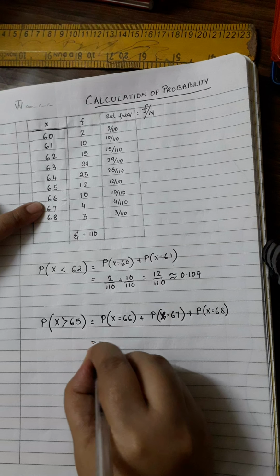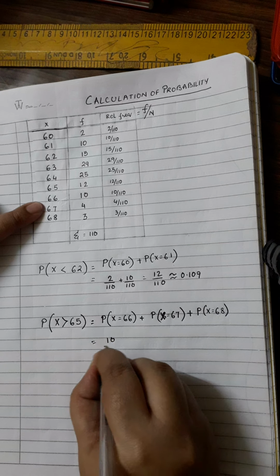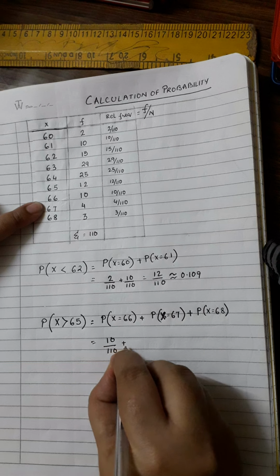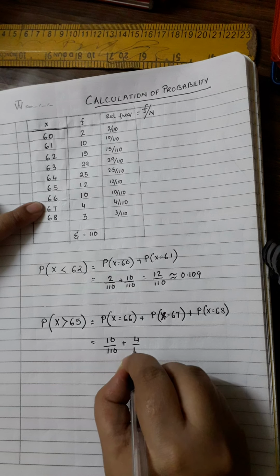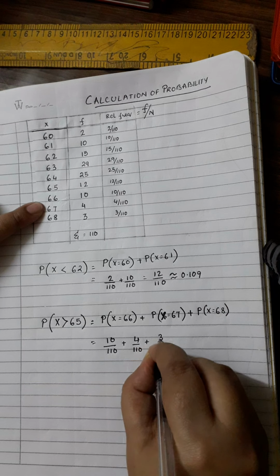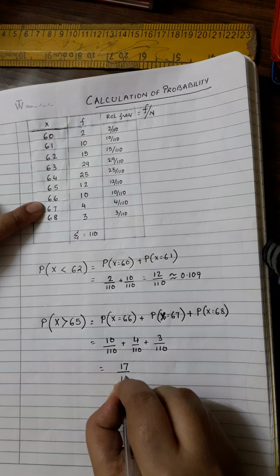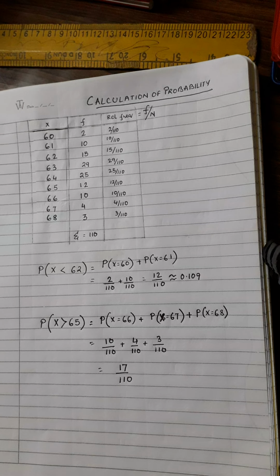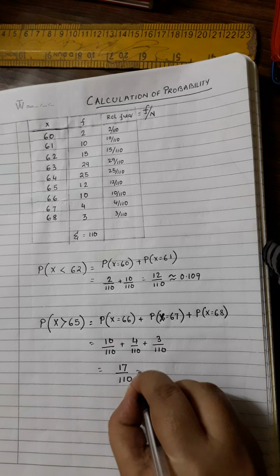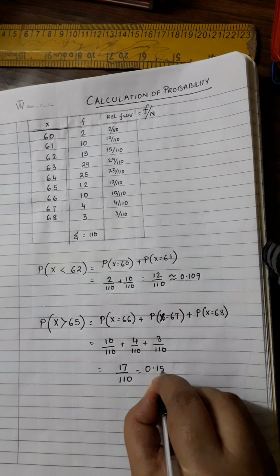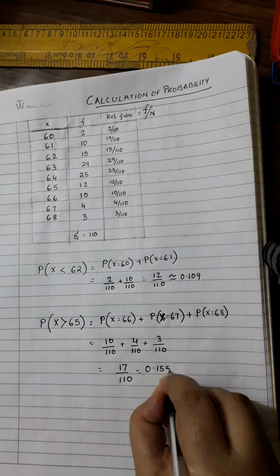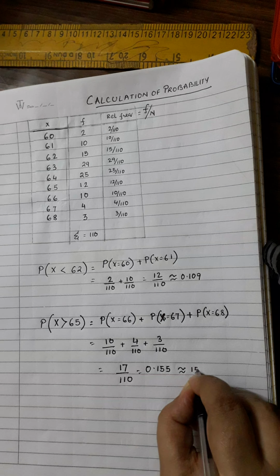So we have the value to be 10 by 110 plus 4 by 110 plus 3 by 110, coming to 17 by 110. That is the value that we are going to have, and 17 by 110 will be around 0.1545, roughly 0.155, so it is about 15.5%.